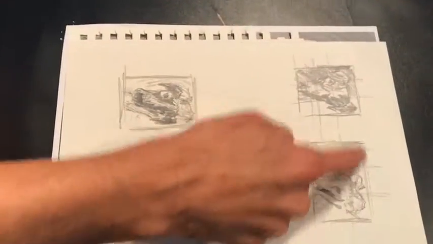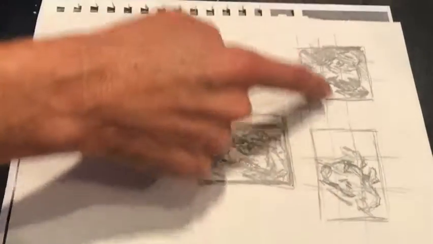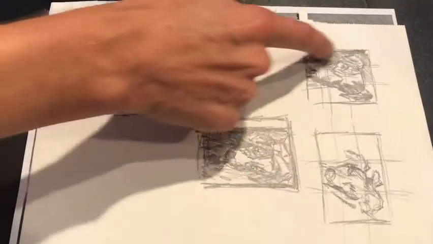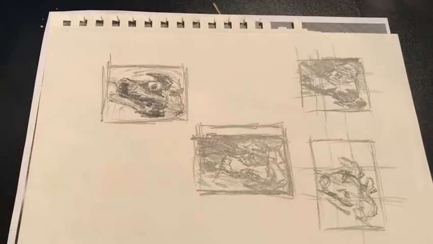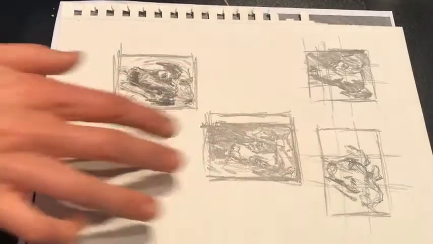But notice I started first. I drew the rule of thirds in there just to think about where I was positioning Lulu. I tried her going up like this. I tried putting the paper sideways. I tried going longer and skinnier.